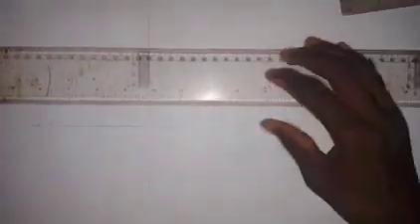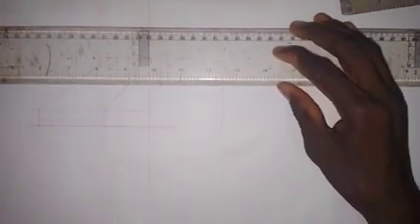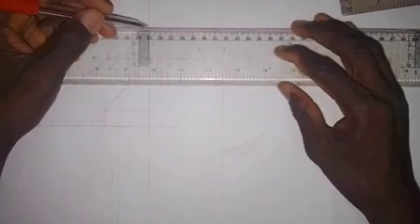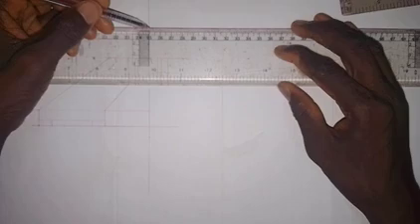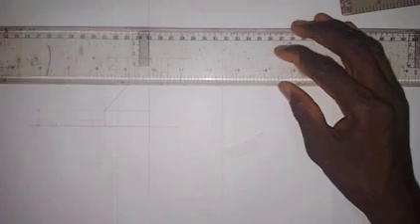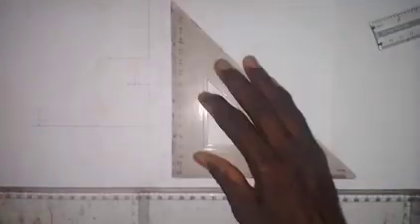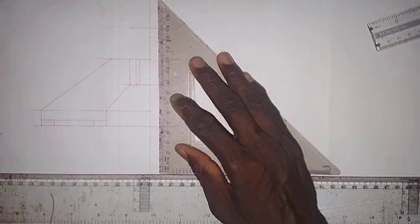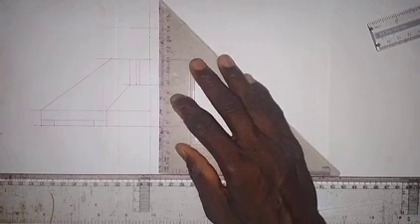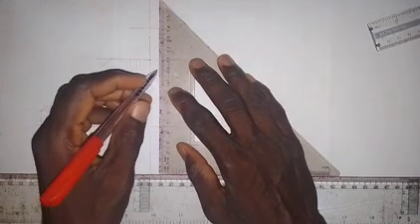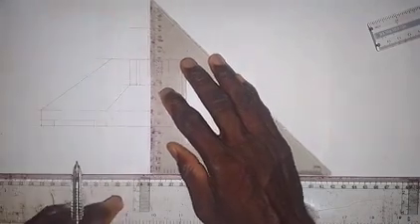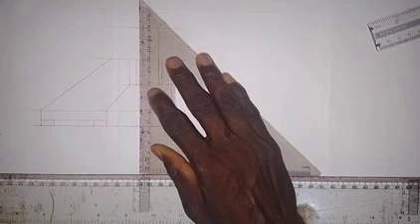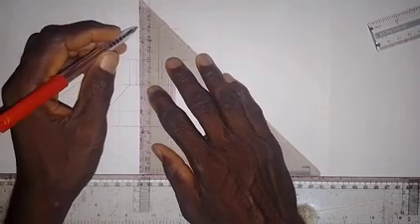Okay, so then I'm going to this point. So I will draw a horizontal line at this point. So here I will draw a horizontal line like this. Okay, so then I need to extend this line. So I will extend this line up. Also I will extend this line, so it goes up like this.